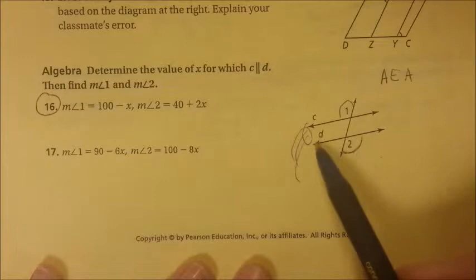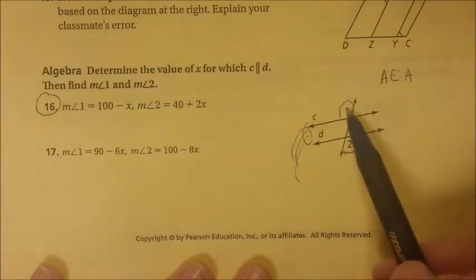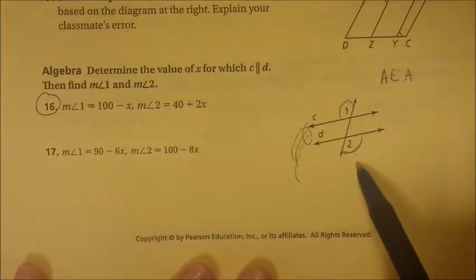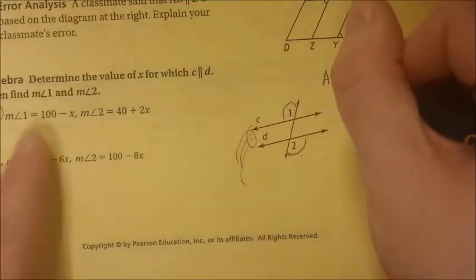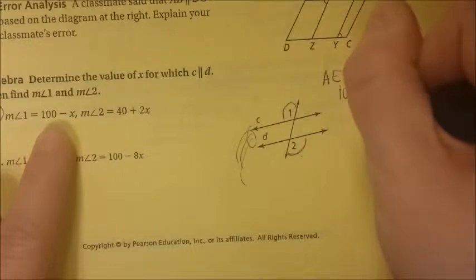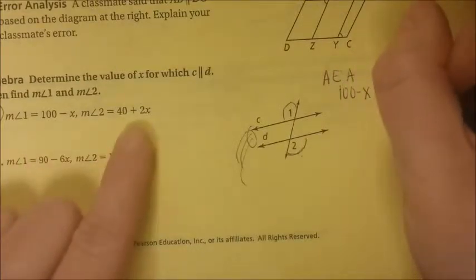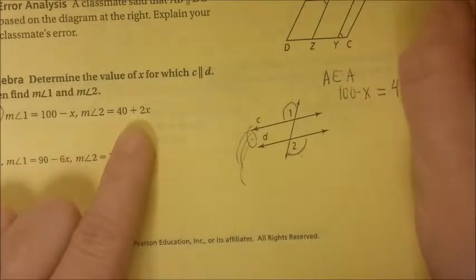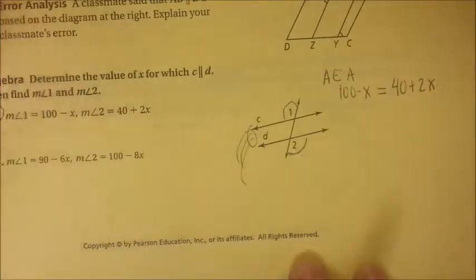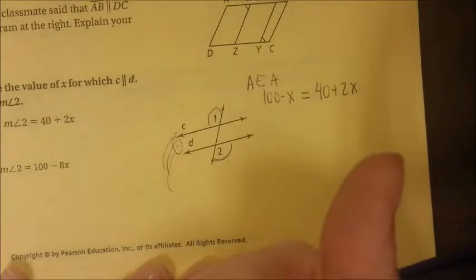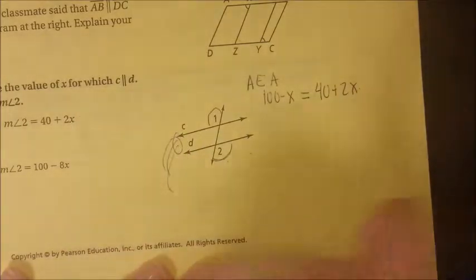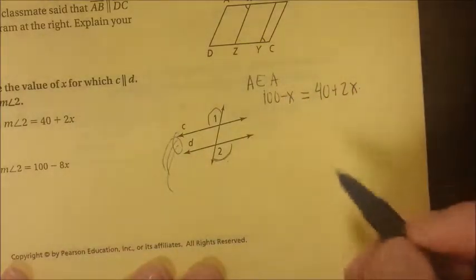So if we want to make C and D parallel, we need to make sure 1 and 2 are equal to each other. So I'm going to set them equal to each other. Angle 1 is 100 minus x, and I want to equal it to angle 2, which is 40 plus 2x. Now I'm going to solve for x, because it asks us to determine the value of x, and then it asks us to find the measurement of the angles. So we have two things to do.